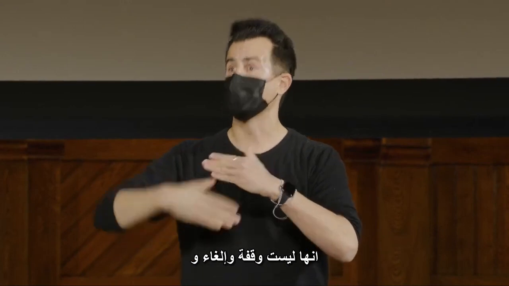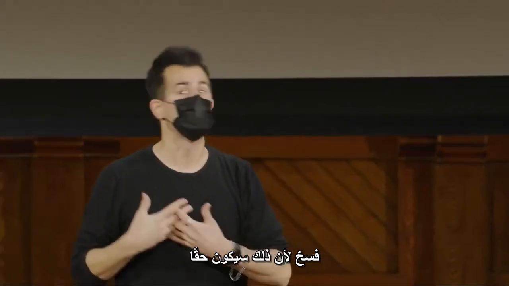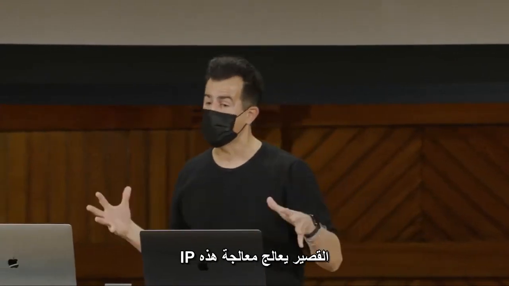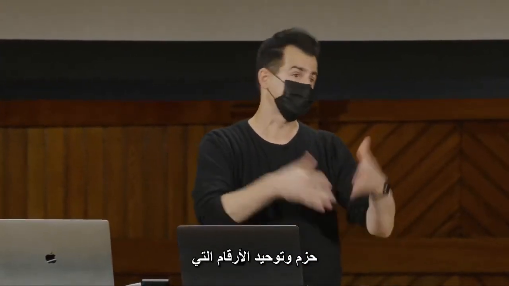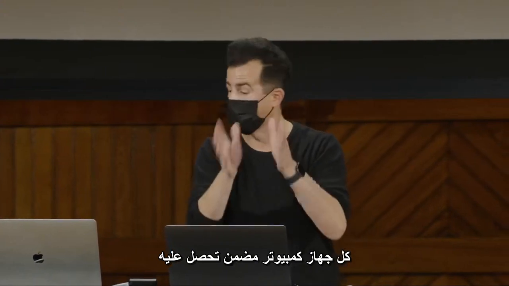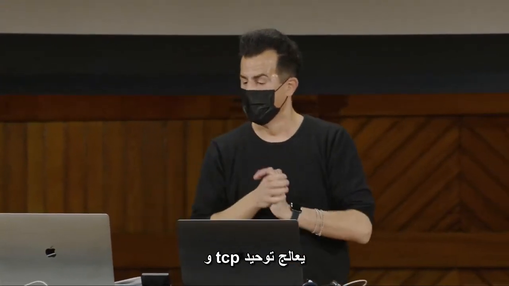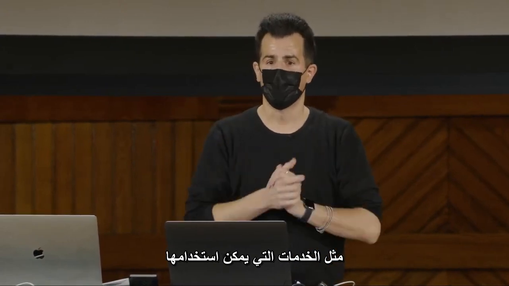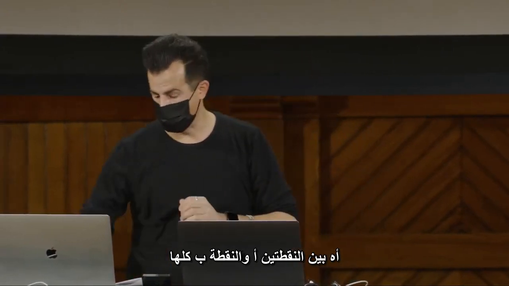It's not pausing and resending, because that would really slow down that sort of human interaction. So in short, IP handles the addressing of these packets and standardizes numbers that every computer, your own included, gets. And TCP handles the standardization of what services can be used between point A and point B.